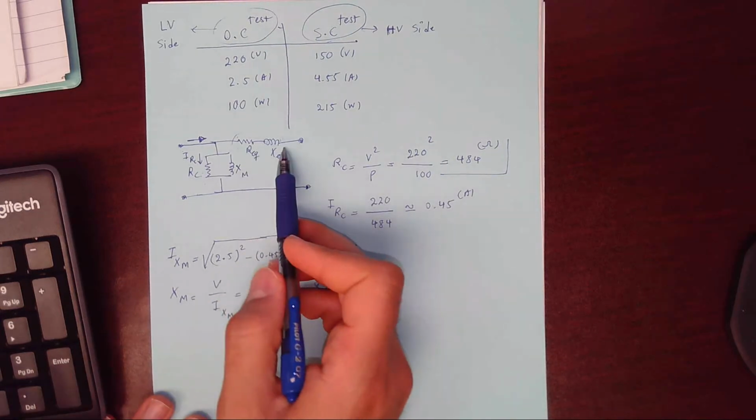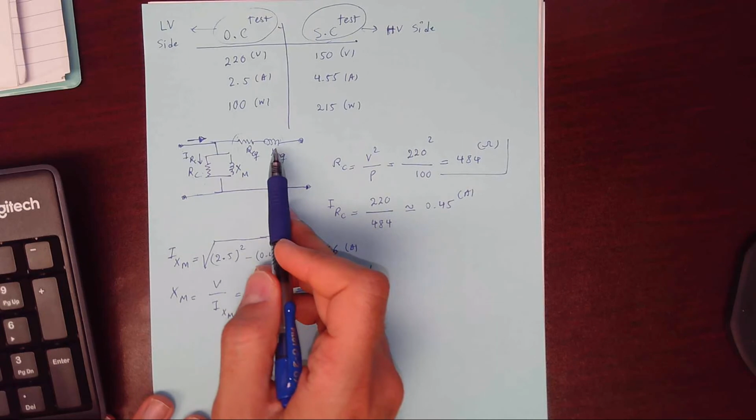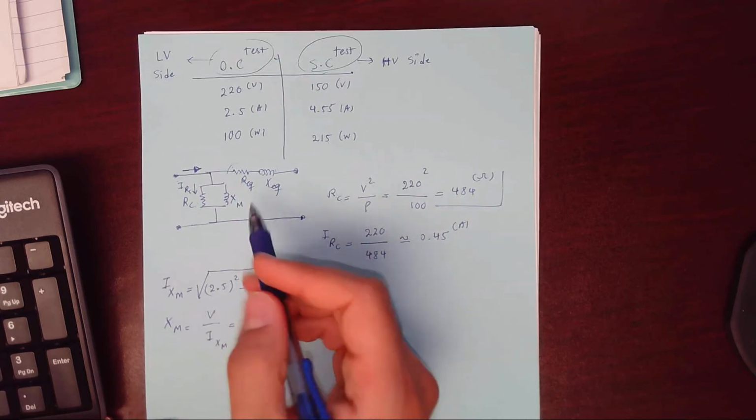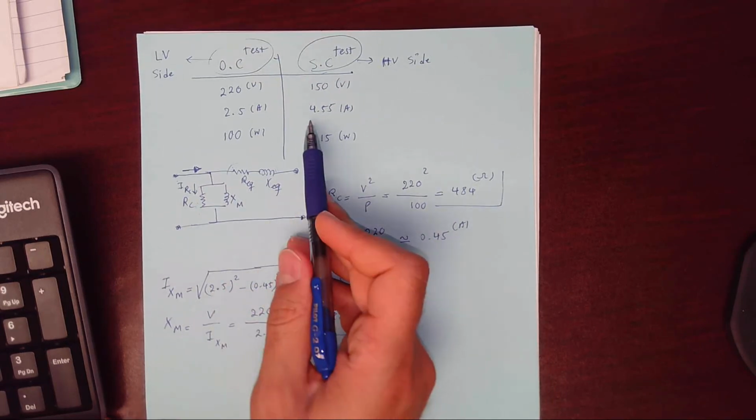Now two parameters are left. We need to determine R and X in this branch. These two parameters come from the short circuit test.